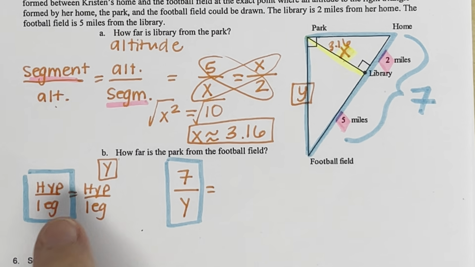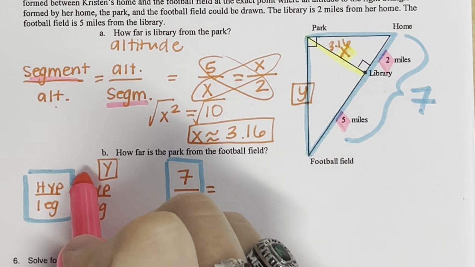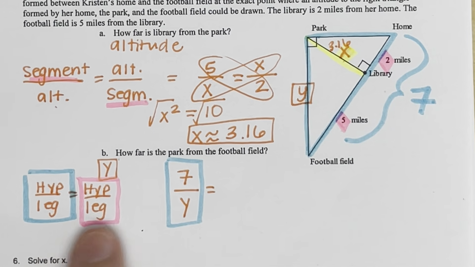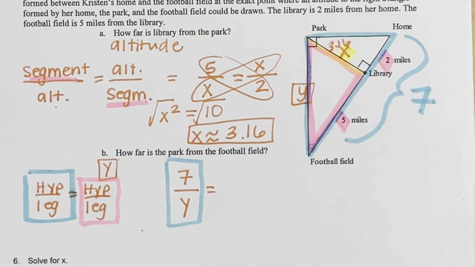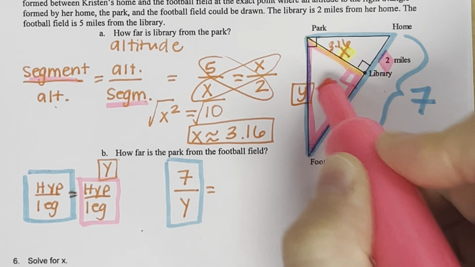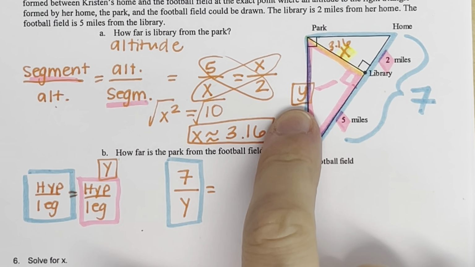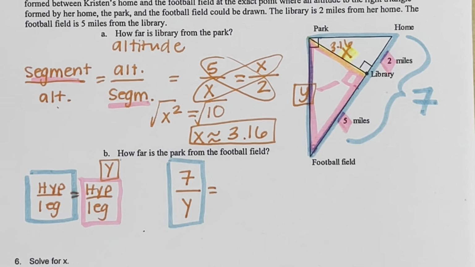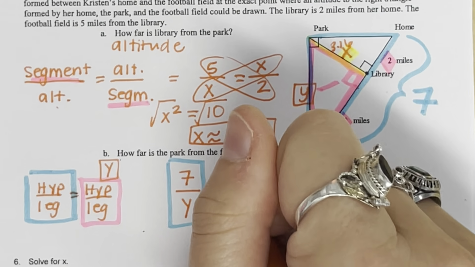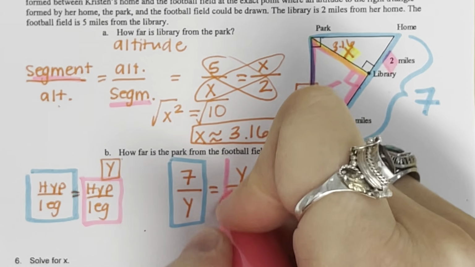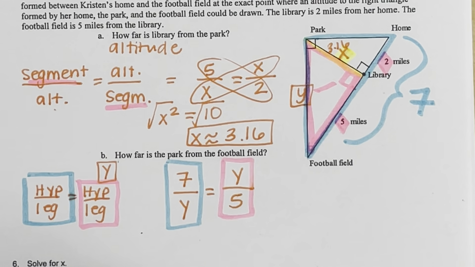Now I'm going to have to do the hypotenuse leg of the smaller triangle that touches this y. So that would be this triangle right here. So again, here's the 90 degrees. My hypotenuse is across from the 90, which is y, divided by the leg of this pink triangle, which is 5. So my proportion is 7 over y equals y over 5.